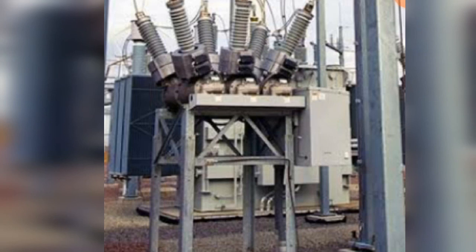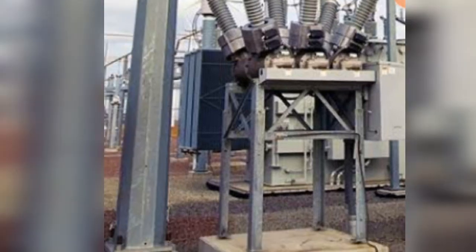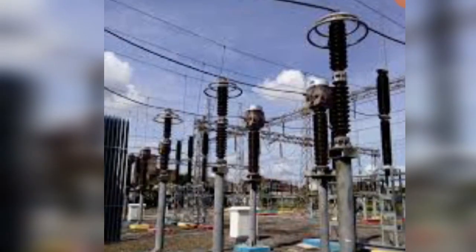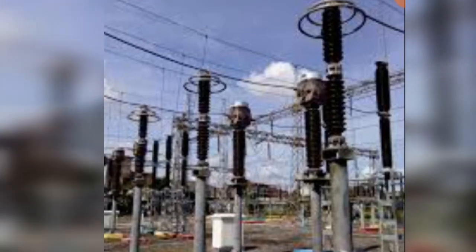A second important task of a grounding system is to discharge the fast transients. If the system is properly designed, then the shock or any damages will be controlled in microseconds. It's an insulator, a lightning arrester.